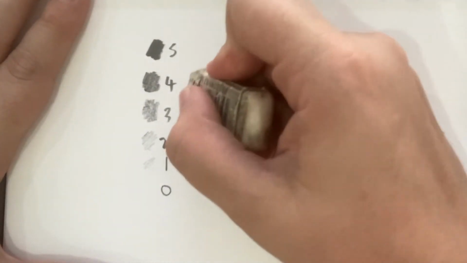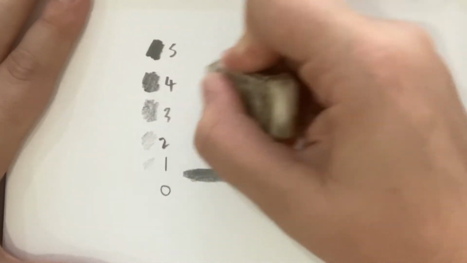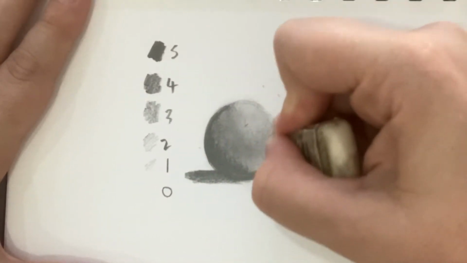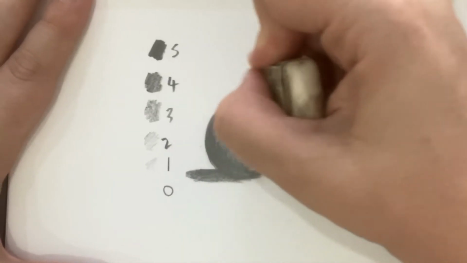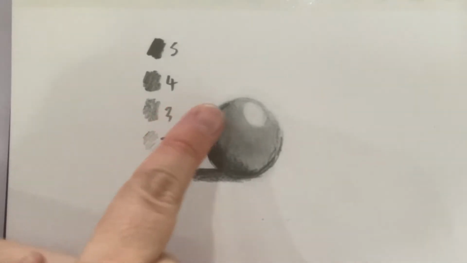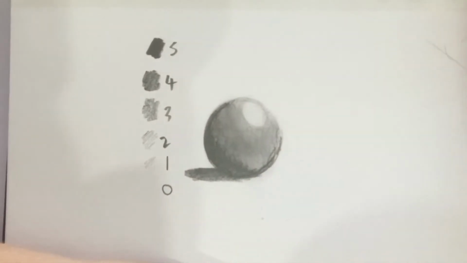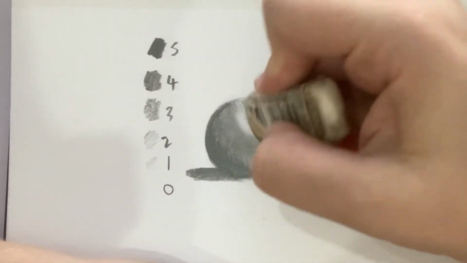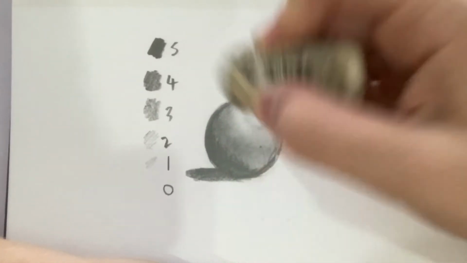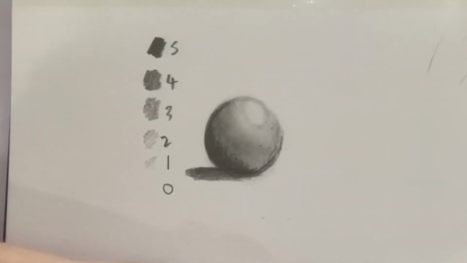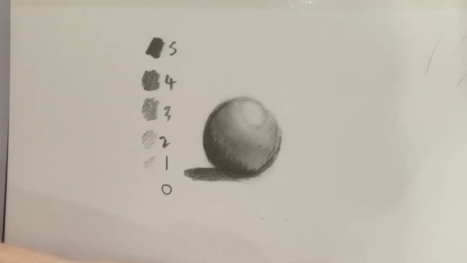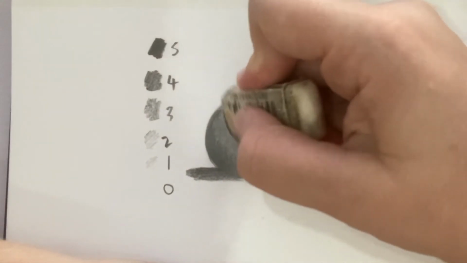I can use the eraser to try and work back into the lighter areas, try and crisp up that edge a little bit more, bring back that highlight, but still I've lost that ability to have that gradual change from 5, 4, 3, 2, 1, 0. I can try to work back into it with blending, and that's okay, but I've still got this smudgy, middle of the road gray, and I've lost that sense of 3D.